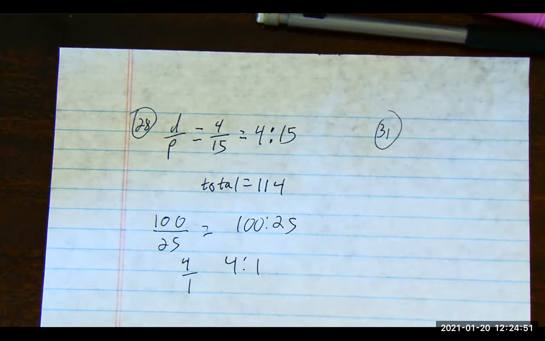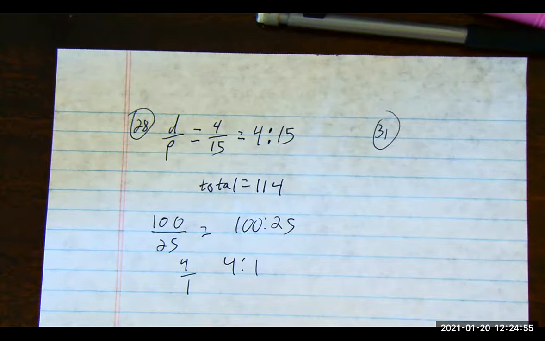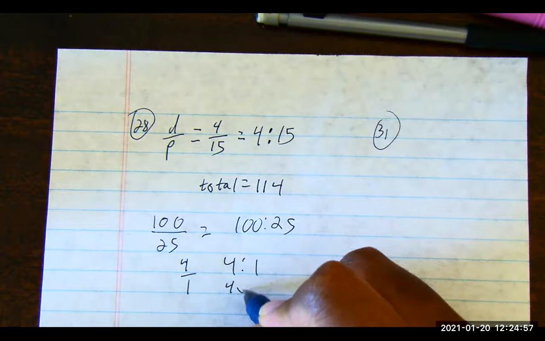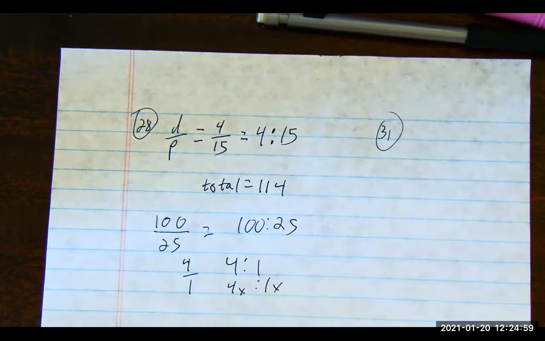What that really means is we multiply 4 times 25 and 1 times 25. So you can view these ratios as 4x to 1x. This x has to be the same number, because you want to think about what number they have in common. So if I multiply this by 25 and that by 25, I will get 100 over 25.